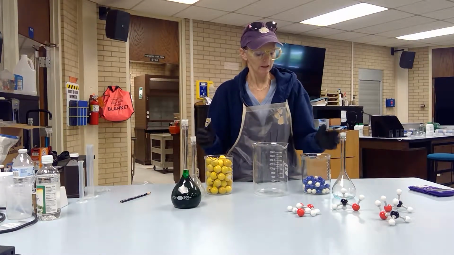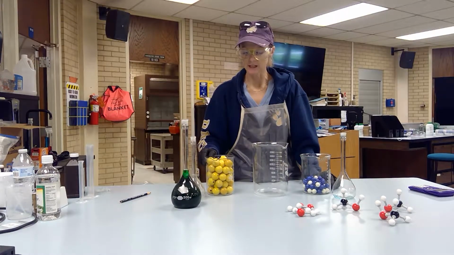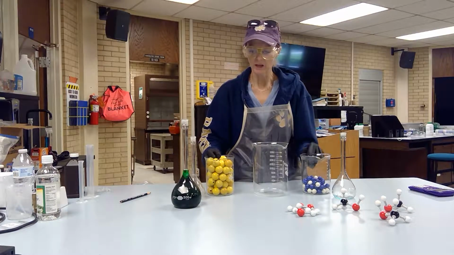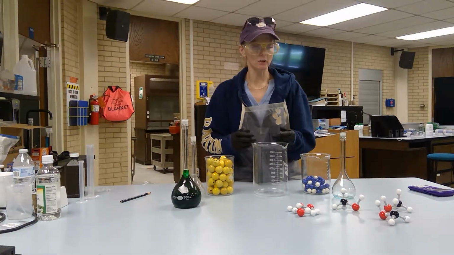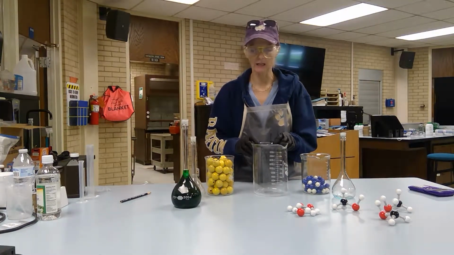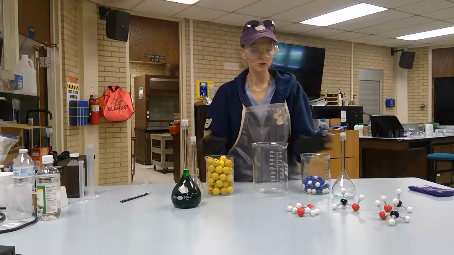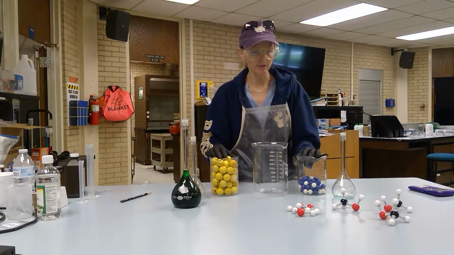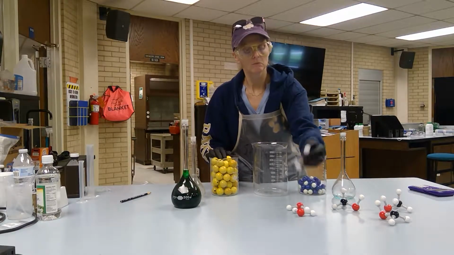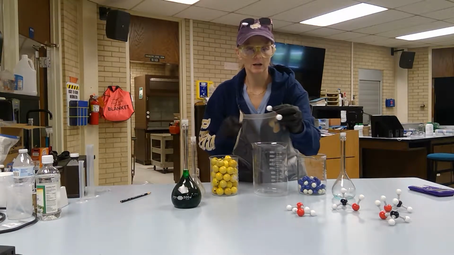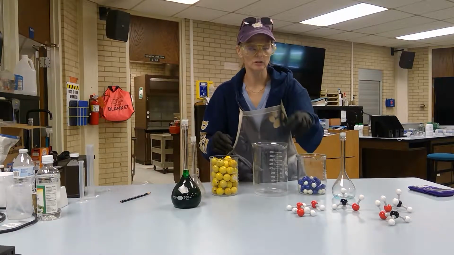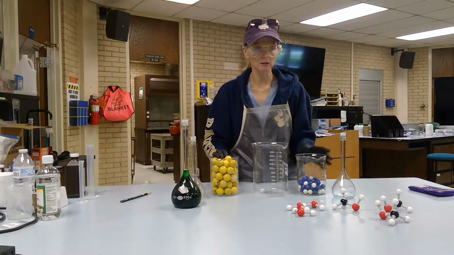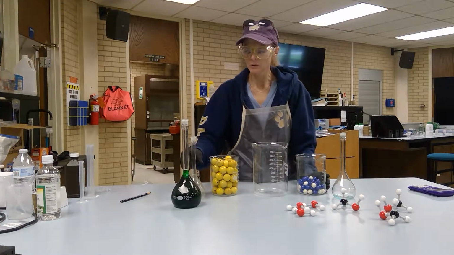So the solutions that we were working with today were methanol and water. So I'm going to show you what was going on in this discrepant event and demonstrate for you using some beads as well as some molecules that we've used in our modeling to demonstrate the hydrogen bonding that was occurring and changing of the molecules and what's going on.